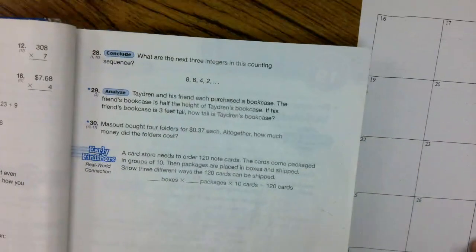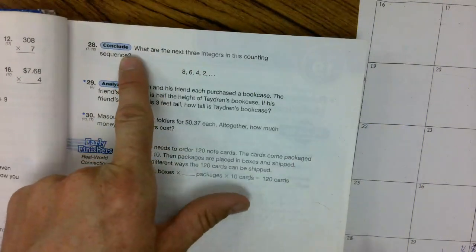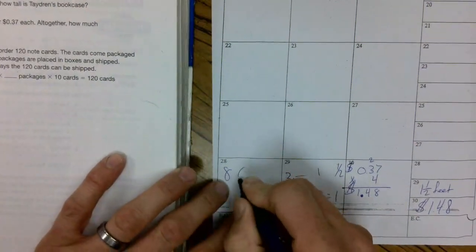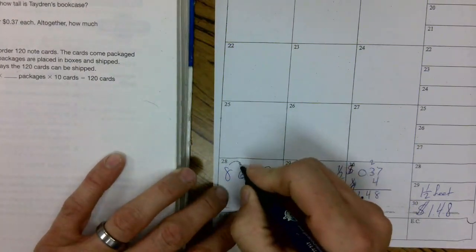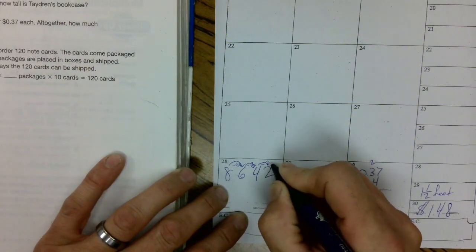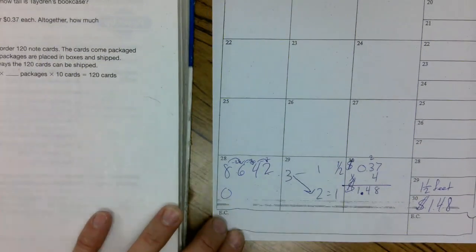Okay, some of us have been doing an excellent job on these ones where we're talking about negative numbers. What are the next three integers on this counting sequence? We got 8, 6, 4, 2, minus 2, minus 2, minus 2. So what's 2 minus 2? 0. And if we have 0, it's hard to say what's next.